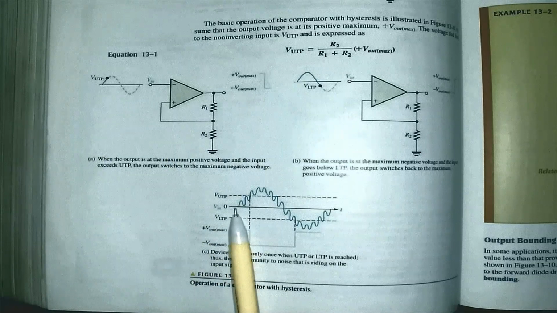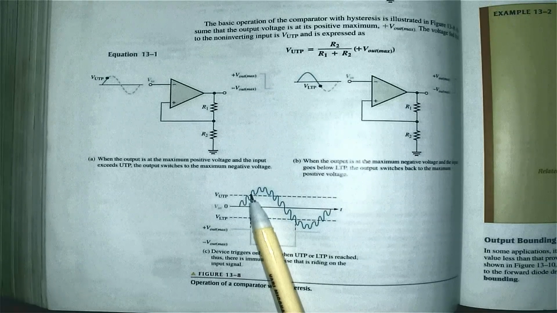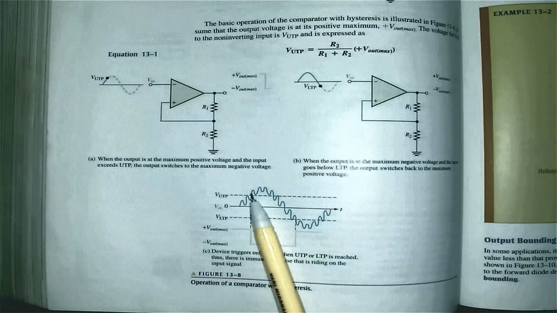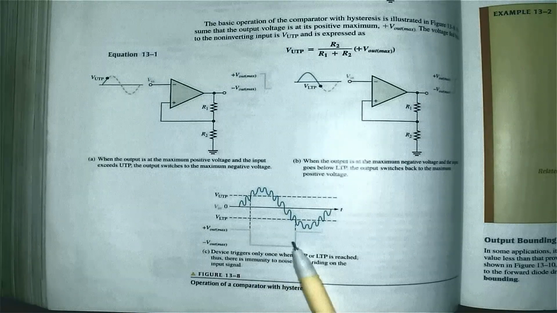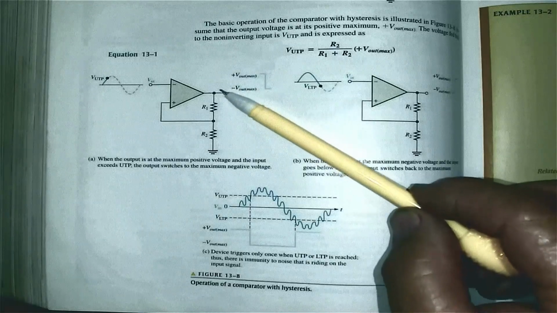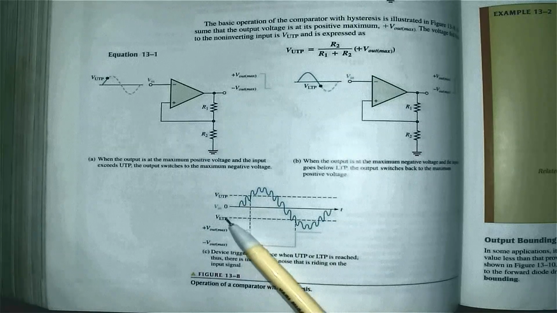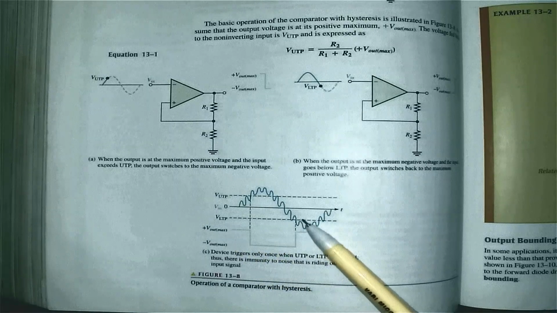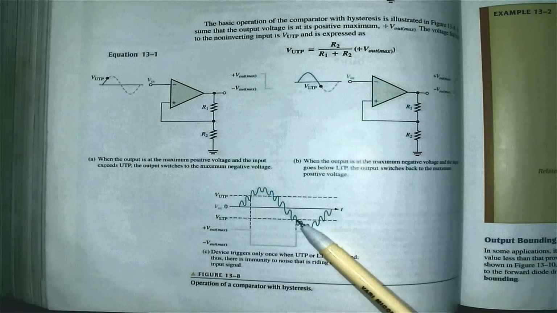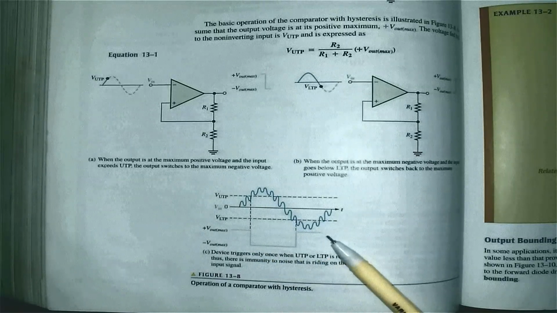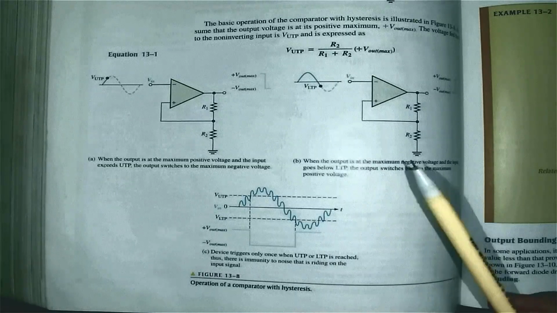Now, as this signal increases, at that point, what happens? The input signal becomes more positive than my upper trigger point. What happens? The output will shoot down negative. All right, but now this voltage here is going to be negative, and that will show me my lower trigger point. That means when this signal goes lower than the lower trigger point value, at that point, what will happen? The output voltage will switch up positive. And that is called hysteresis. That gives me the hysteresis.